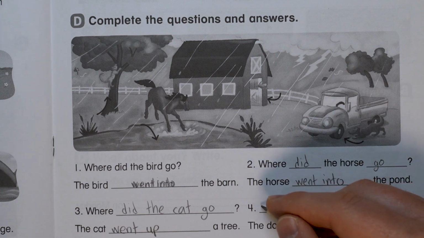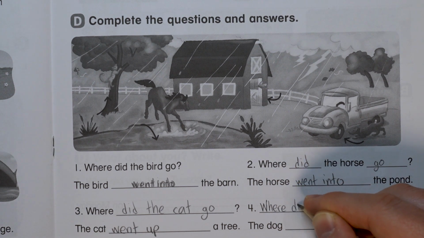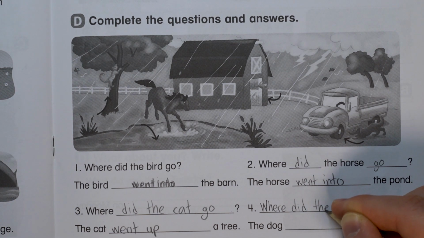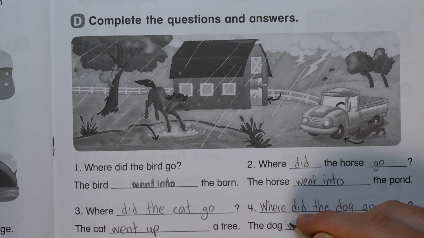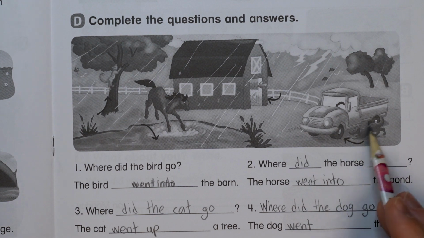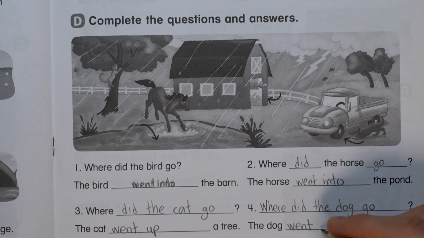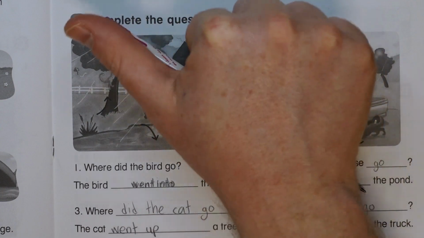Oh, the dog. Okay, so where did the dog go? The dog went, past tense of go. The dog is here. Oh, and it went the truck. And this is under. The dog went under the truck. Great. We are all done. Nice work, everyone.